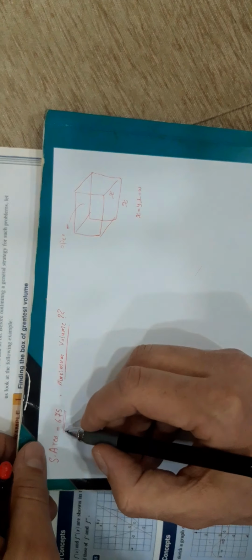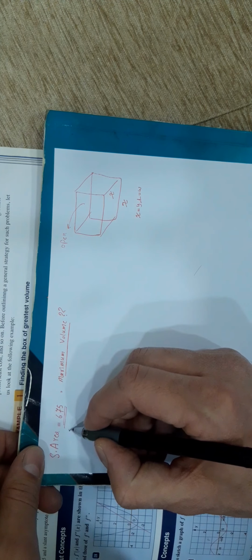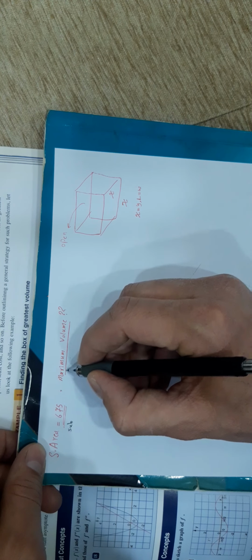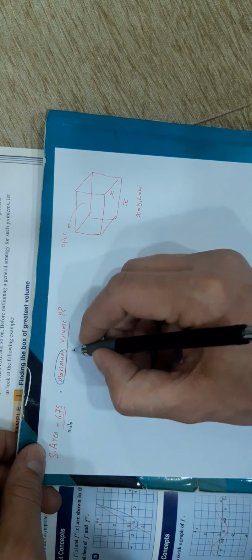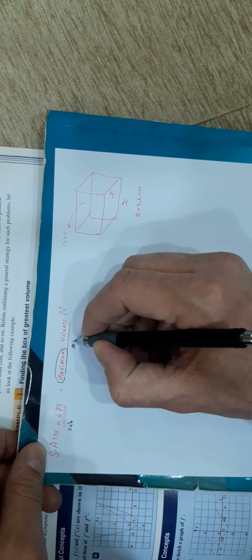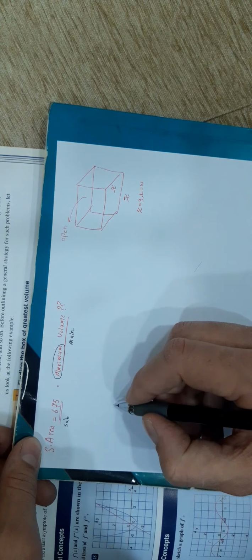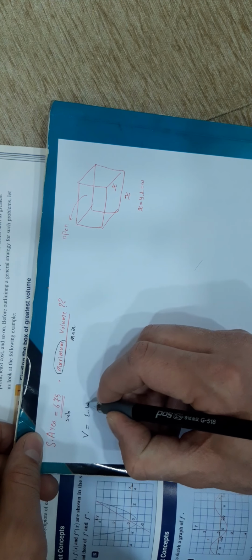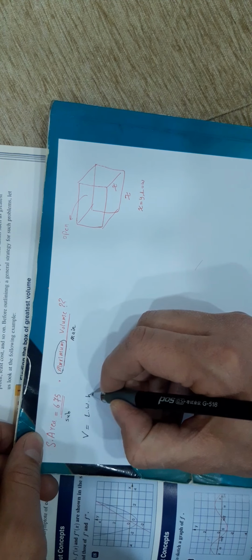Because the surface area is given, it is a sub equation, and maximum volume is like chapter 4 section 5. The main equation is volume, which is length times width times height.